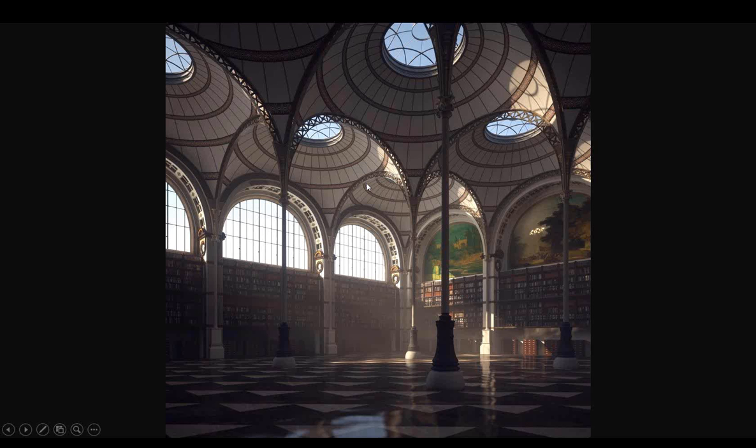Here's another example of a library. This is an old library in Paris, where you can see some sunbeams coming in here. It's another constant volumetric object that surrounds this entire library, and it adds a lot to the lighting, even in the areas where you're not really seeing any volumetrics, so to speak, but it still adds a nice glow to the light. You can feel the light a lot better.